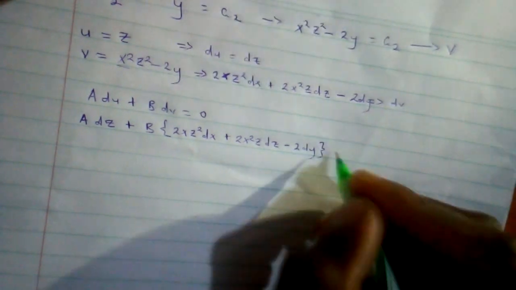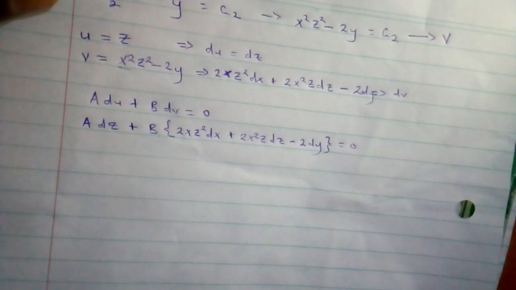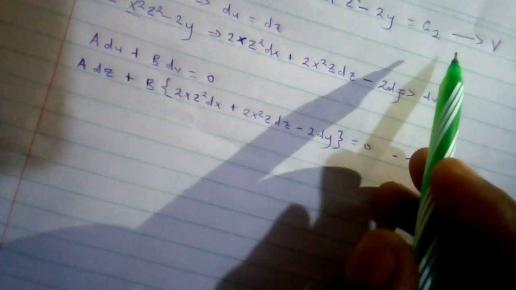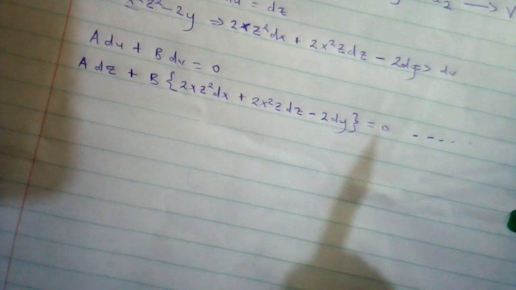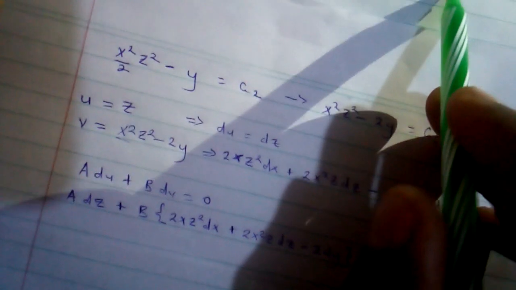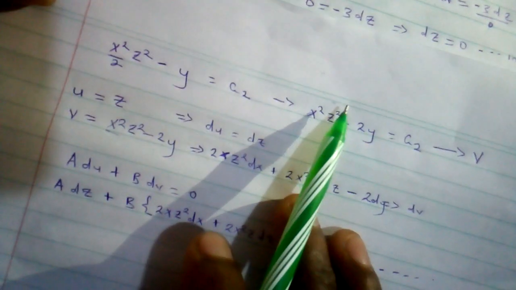We close the bracket. This should give us 0. Let us make this one our fourth equation, since our first equation was the given P.D.E equation.